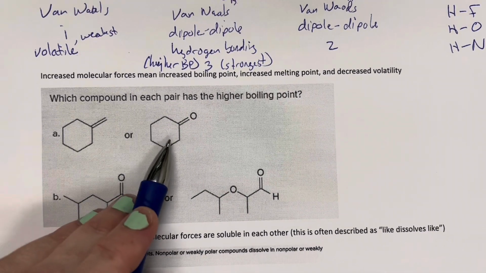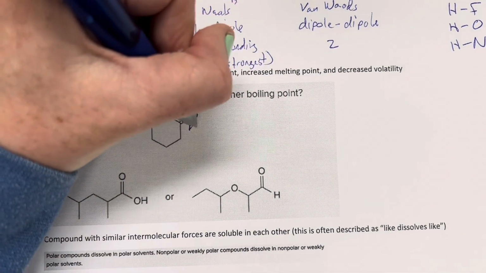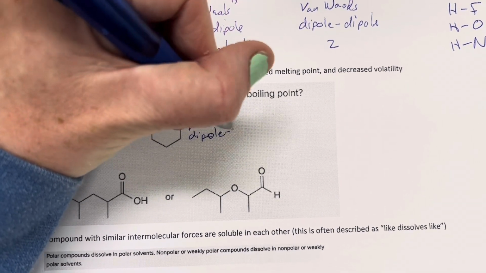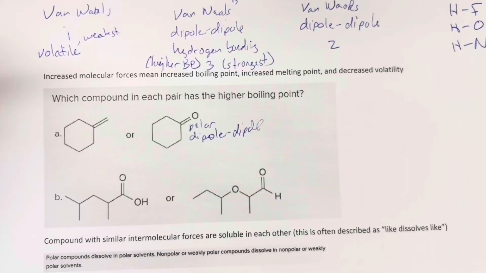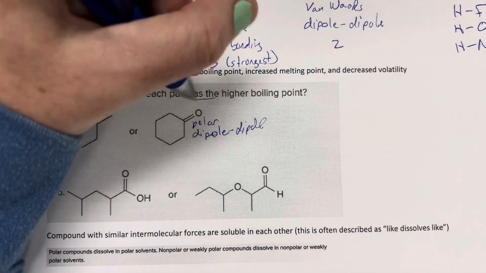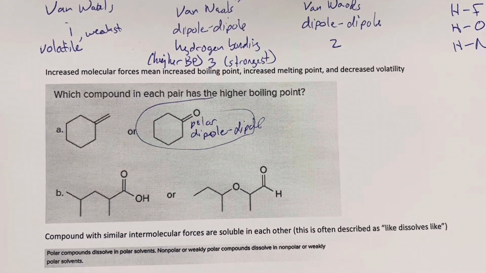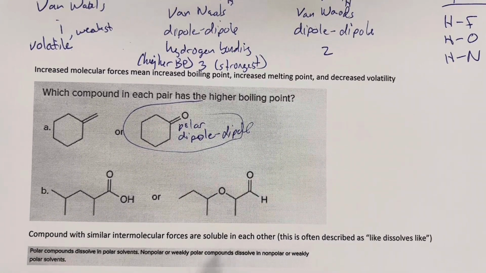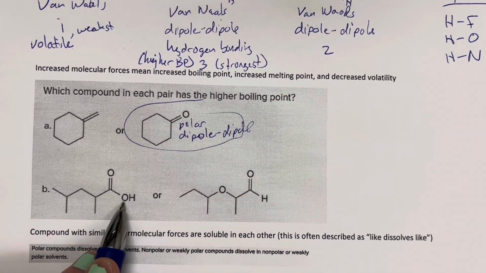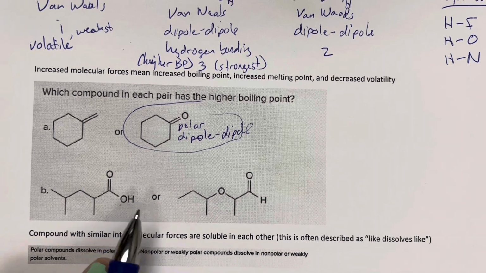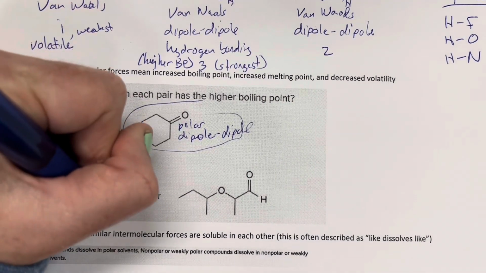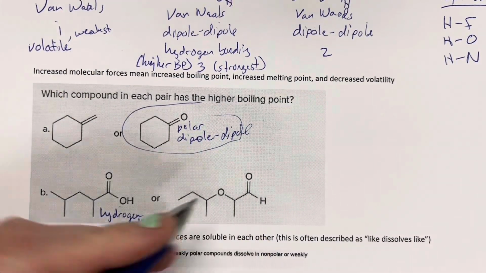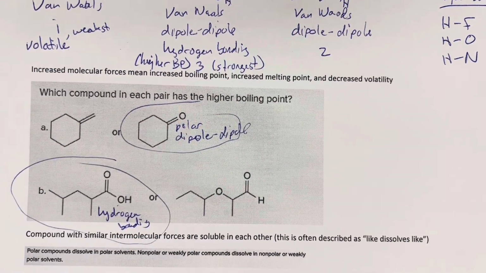Okay, so which pair has a higher boiling point between these two? I noticed right away this one's polar. So this is dipole. This one does not. So this one's going to have the higher boiling point. We look at these two. They look very similar. They have the same masses. But this one right here, I see it has an O to an H. So it has hydrogen bonding. This one does not. So this one would have the higher boiling point.